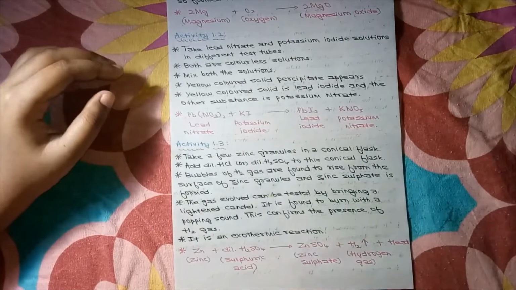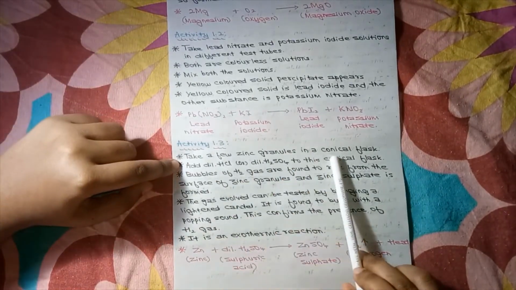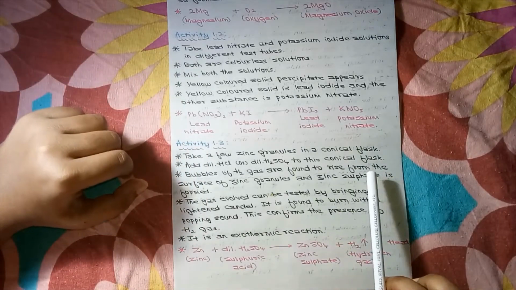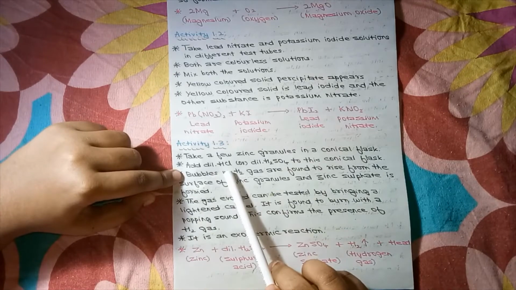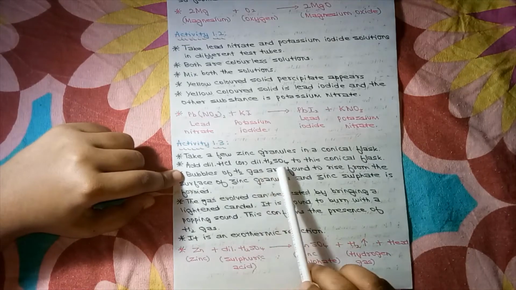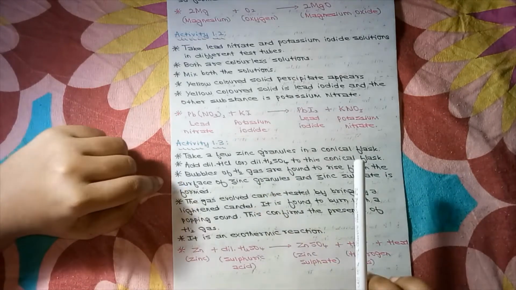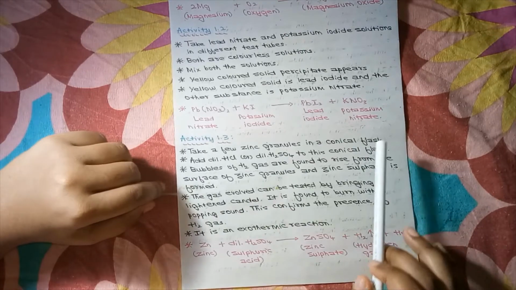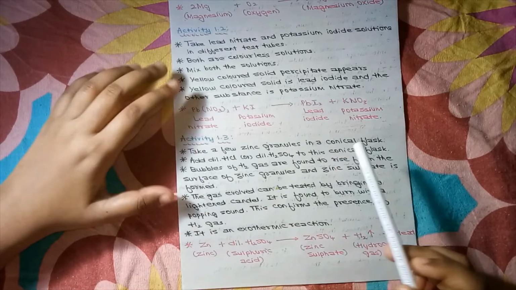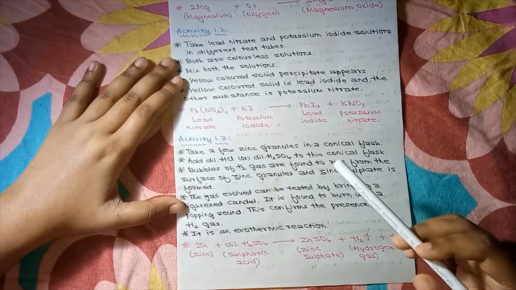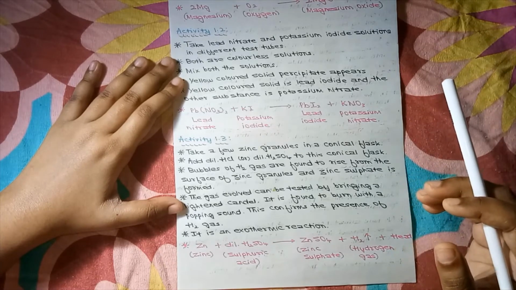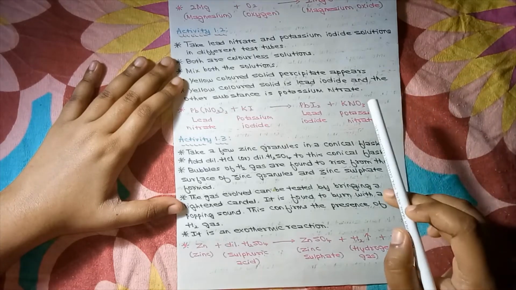Activity 1.3: take a few zinc granules in a conical flask and add dilute hydrochloric acid or dilute sulfuric acid to the flask. Note that these two are acids and they are dilute, not concentrated. When we add them to the zinc granules, we see small bubbles arising from the surface of the zinc granules, and this gas is hydrogen gas.